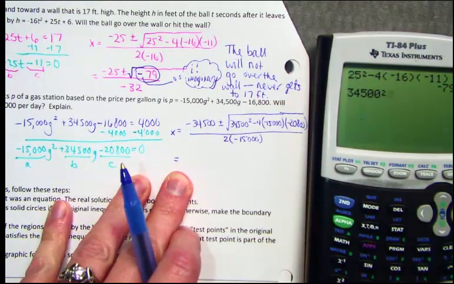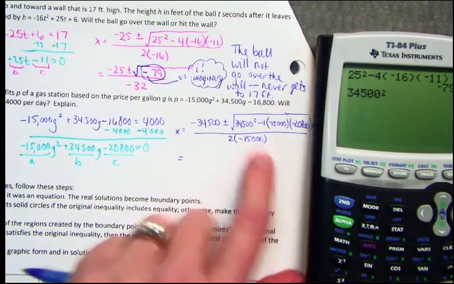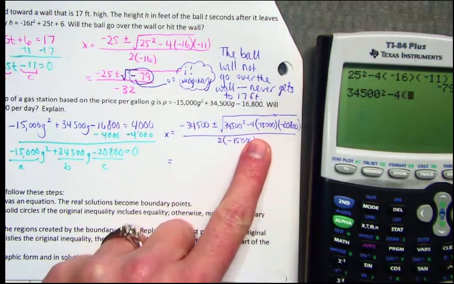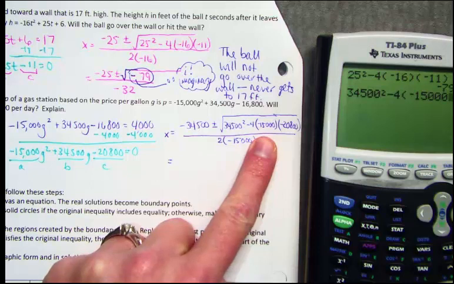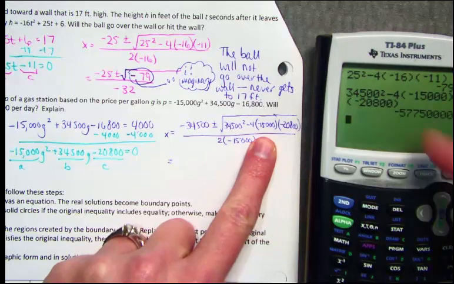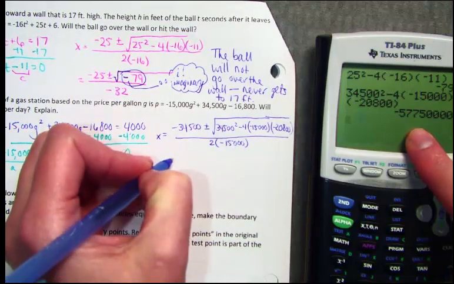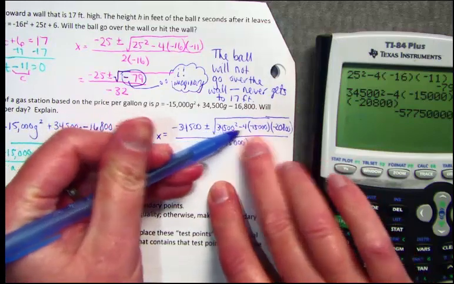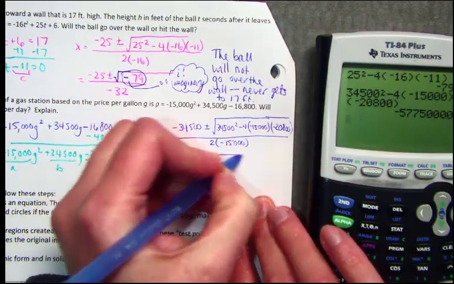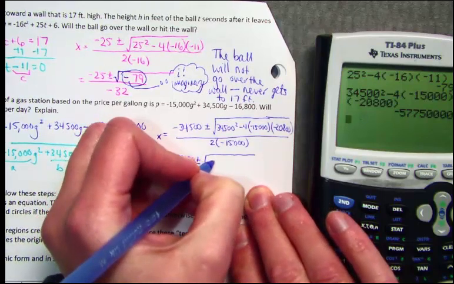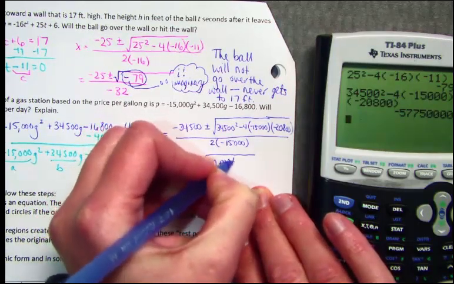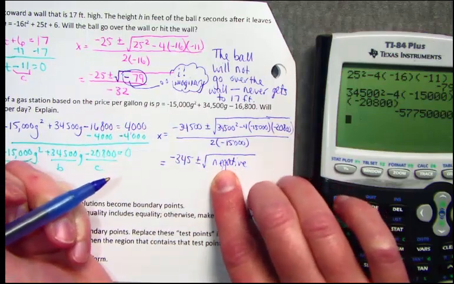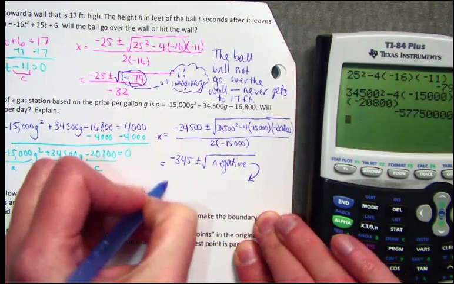34,500 squared minus 4 times negative 15,000 times negative 20,800. I'm just doing the discriminant. When I just do this discriminant, this is what's going to tell me right away. And sometimes we may just skip right to doing that discriminant, that b squared minus 4ac. Because it doesn't matter what that number is, it is the square root of a negative. And any square root of a negative is going to tell us that there is no real solution.